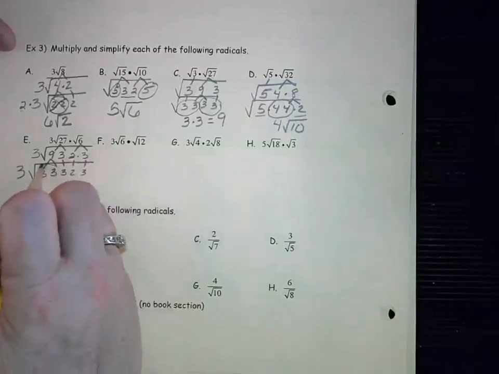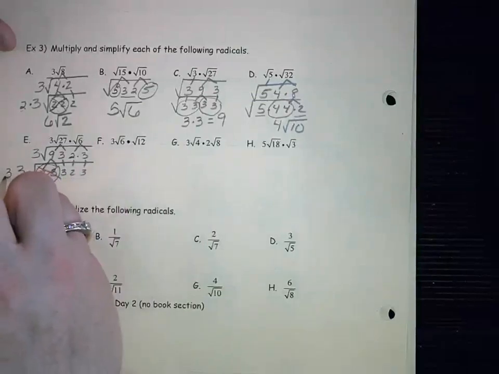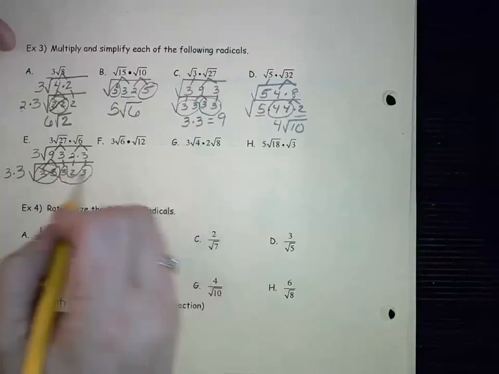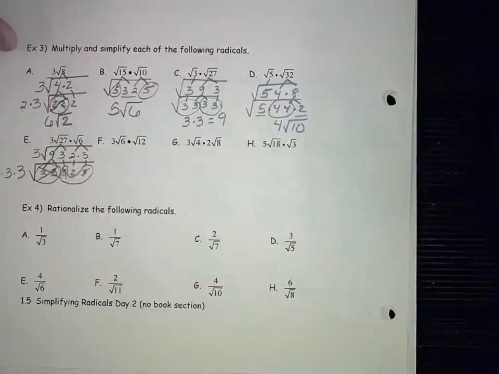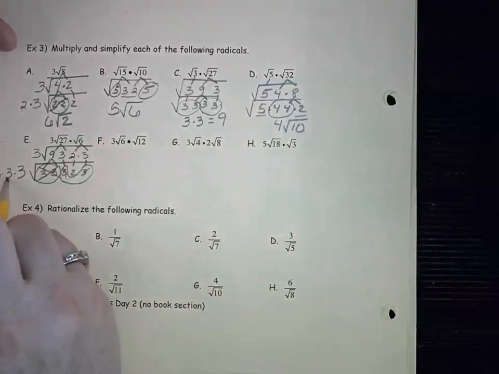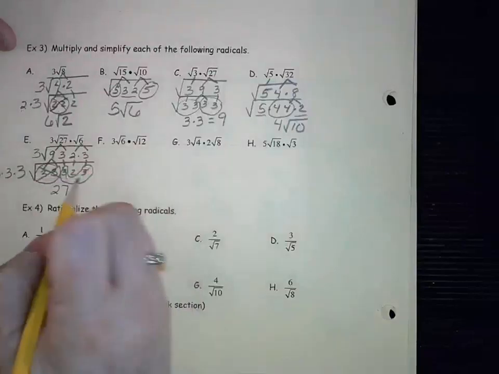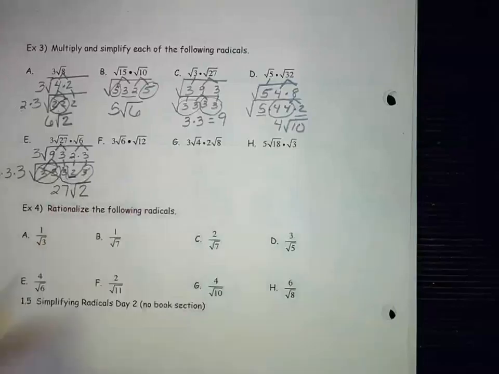So we have a pair right here, which crosses out and goes out front. And then we have a pair right here, which crosses out and goes out front. 3 times 3 is 9, times 3 is 27. And then we still have this square root of 2 left.